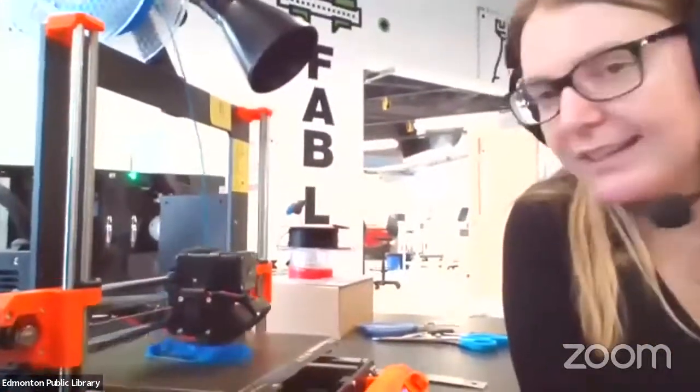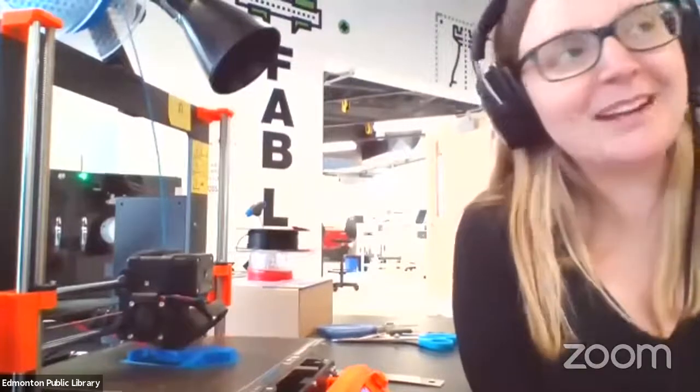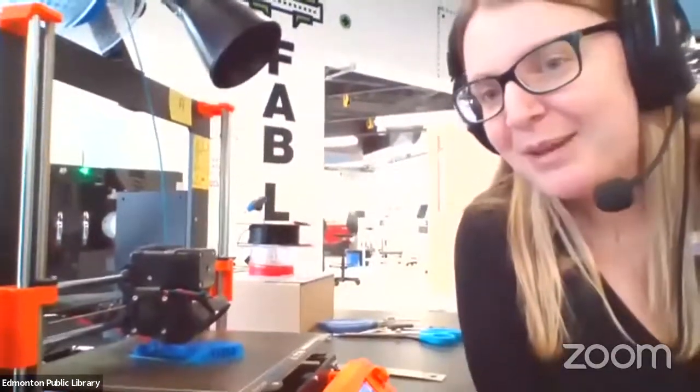But our 3D printer is working on what looks like a little whale model. Is that what it is, Jermaine? I'm looking over at Jermaine, and I think that's what we're printing today, a little bit of a whale.